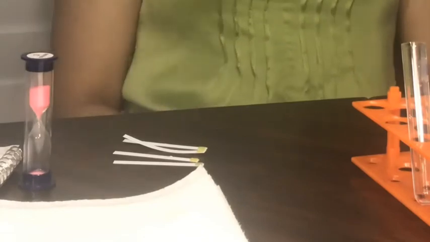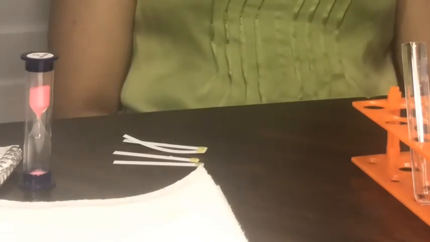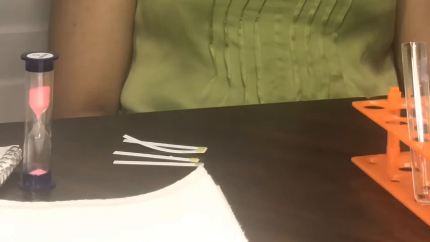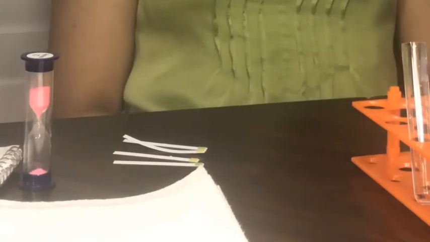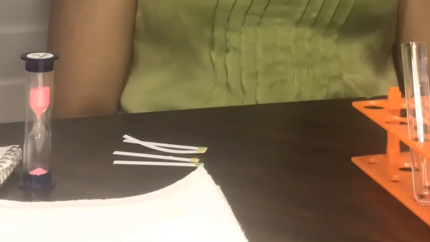I'm going to start the timer for 3 minutes. So 1001, which represents 9. It did work.